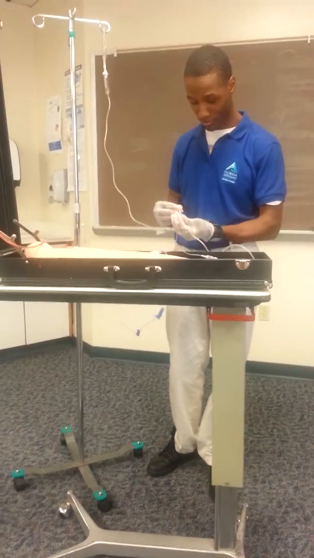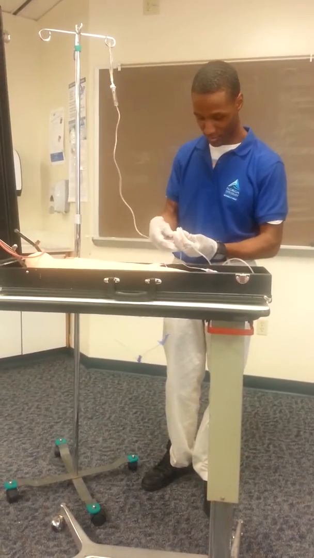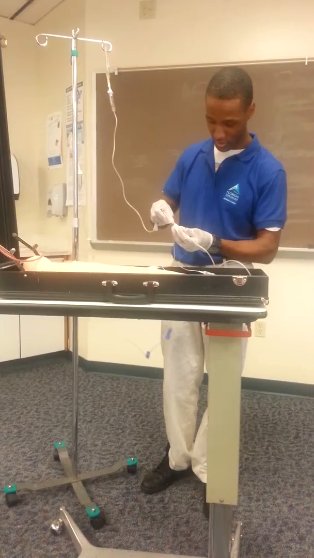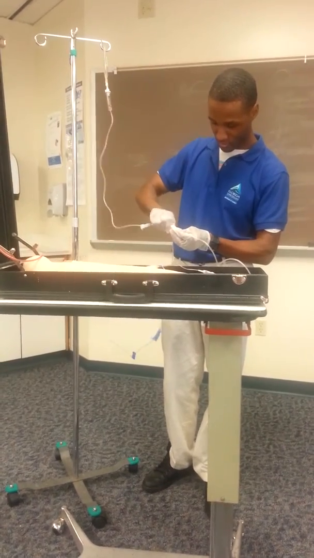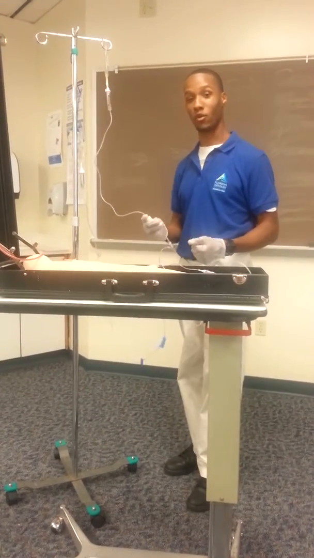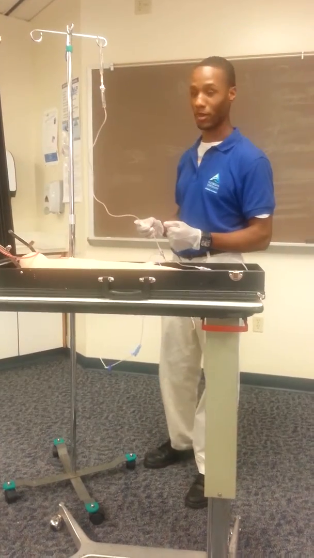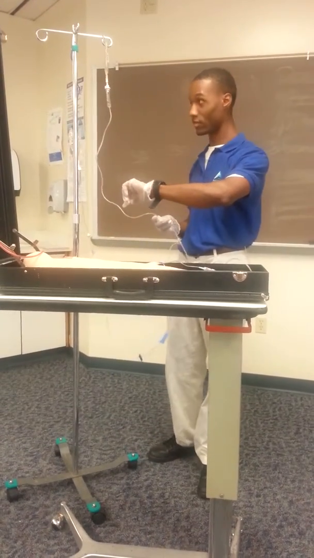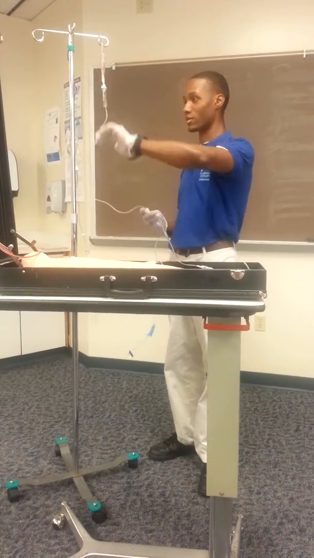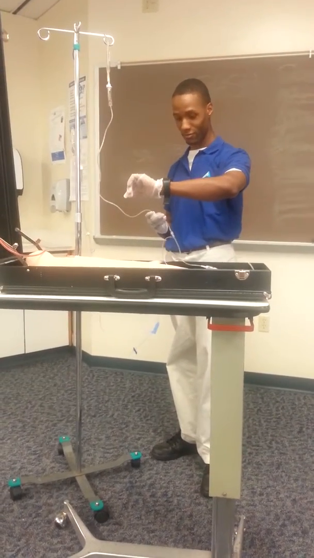I would clean off the port and attach, and I would establish the flow rate of 4 drops per minute as already calculated. Fine. And establish the drop rate.